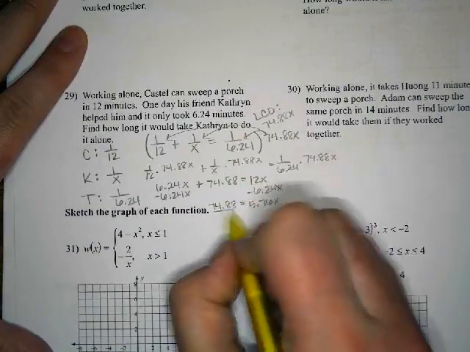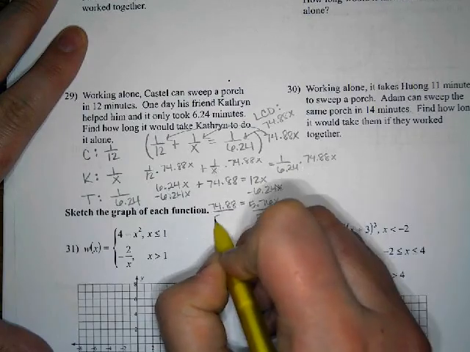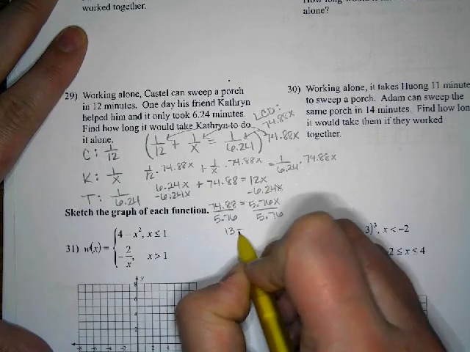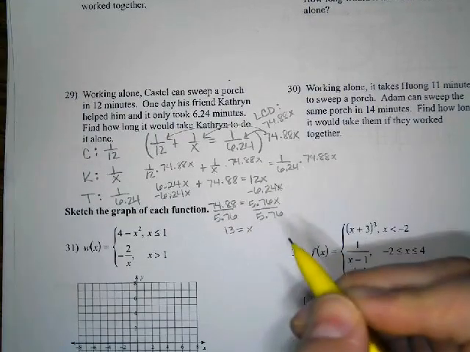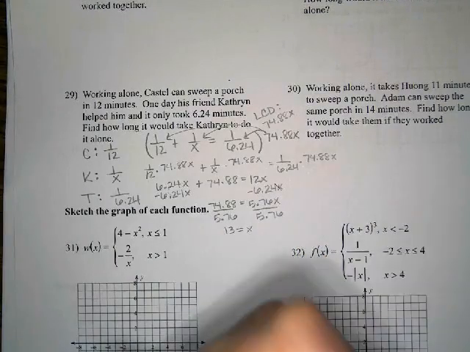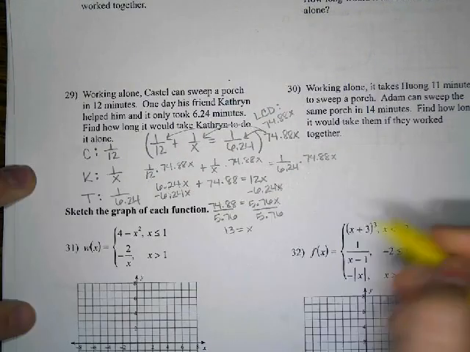So 13 equals x. So how long would it take Catherine to sweep the porch alone? It would take her 13 minutes. It didn't tell you to write the answer in a sentence, and I'm running out of room.